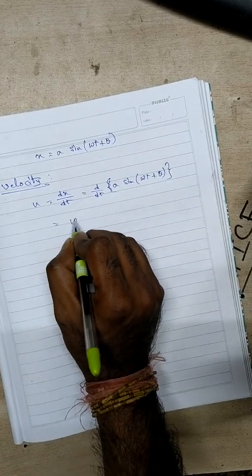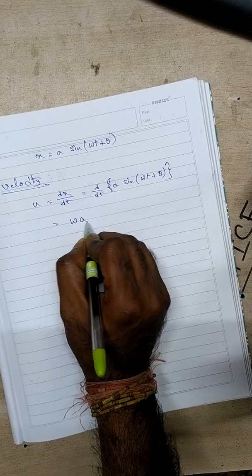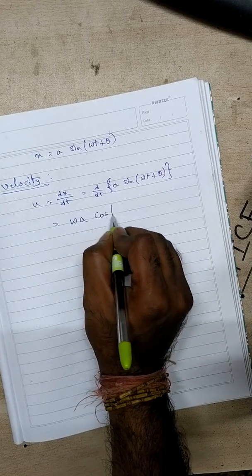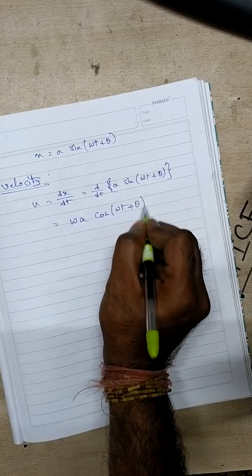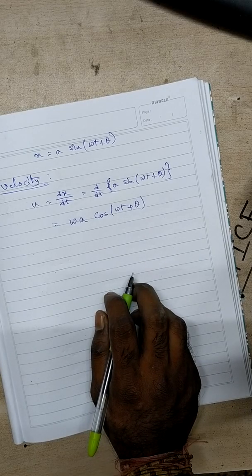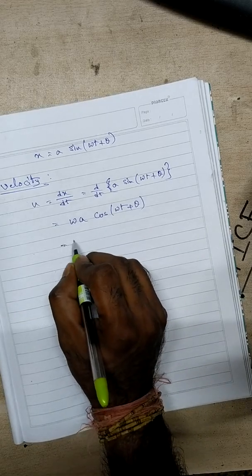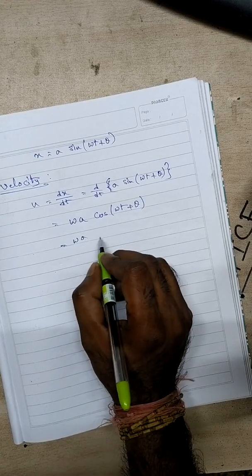So this becomes a omega cos(omega t plus theta). Clear?